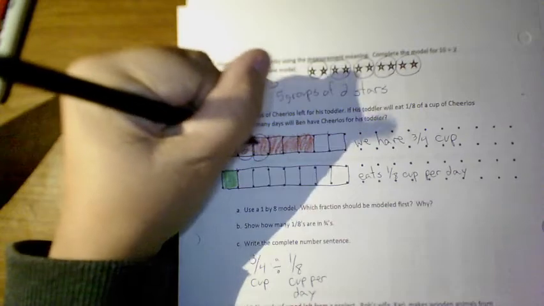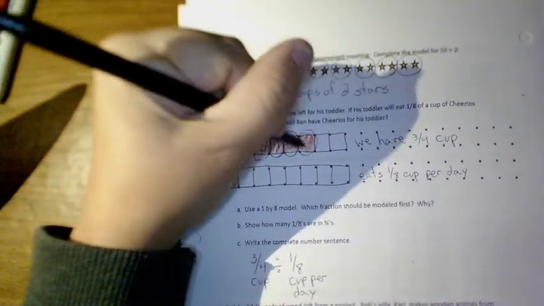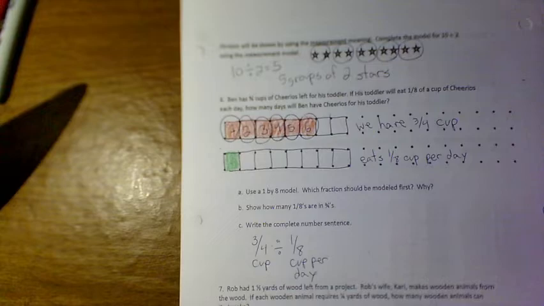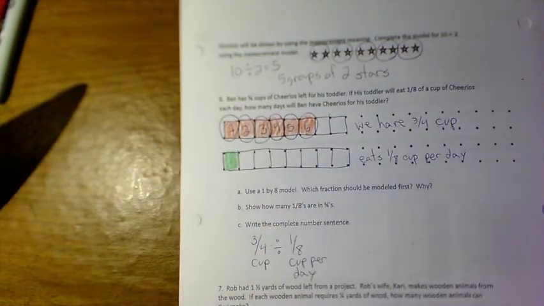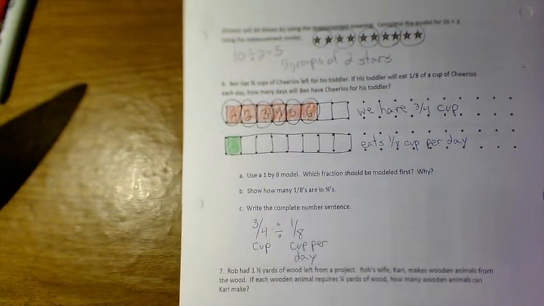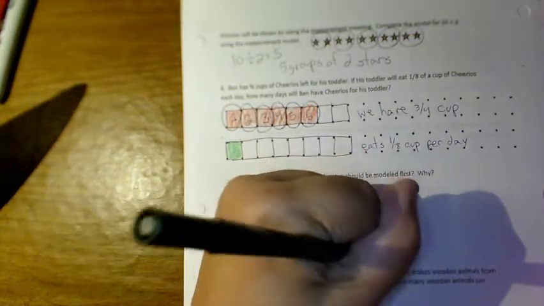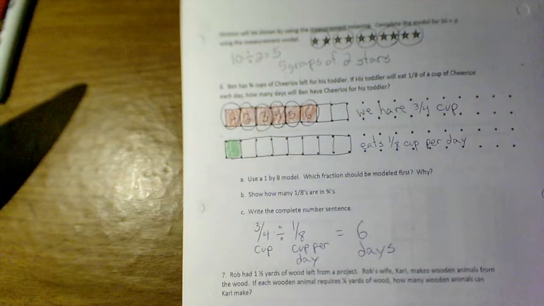So he's going to eat this much on day 1, this much on day 2, this much on day 3, this much on day 4, this much on day 5, and then this much on day 6. Okay, so that is showing how many 1/8 there are in 3/4. So what is our answer? So the Cheerios are going to last for 6 days. So 6 days should be our answer.